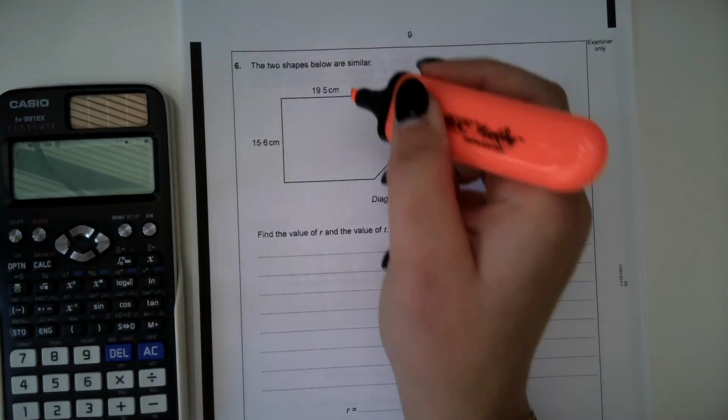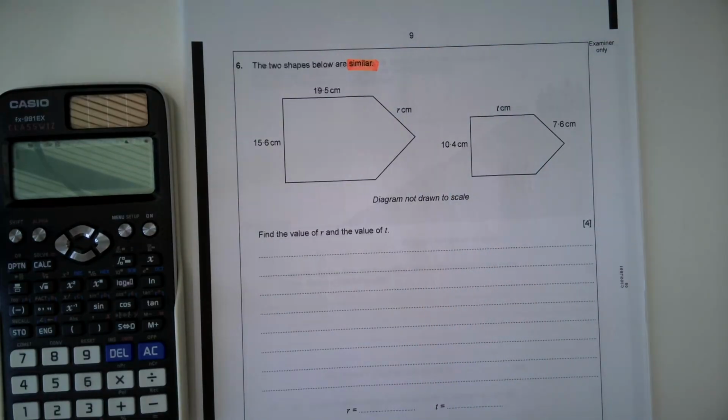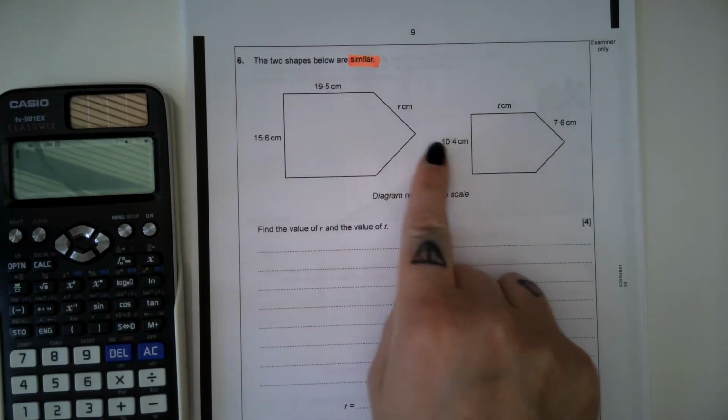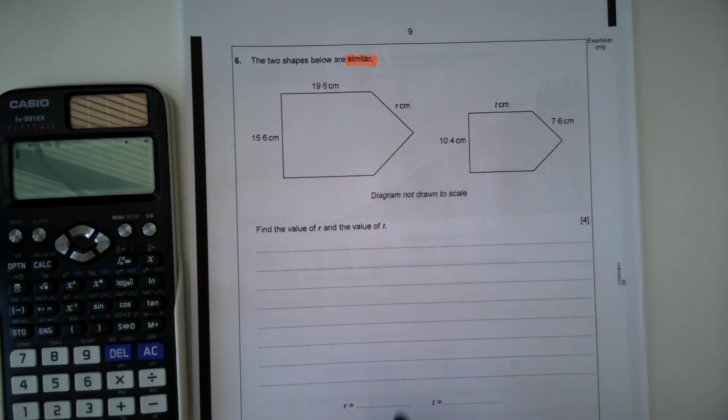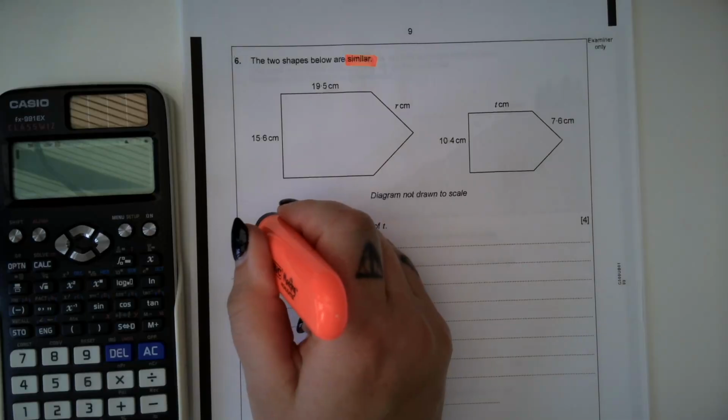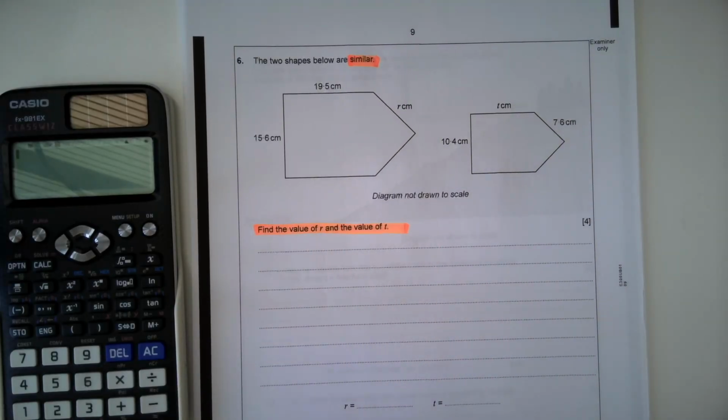Question 6. The two shapes below are similar. So we've got these two shapes with some dimensions labelled. The diagrams are not drawn to scale, so we can't measure anything directly from them. Find the value of r and find the value of t. So we have r and t here, and we need to find their values.